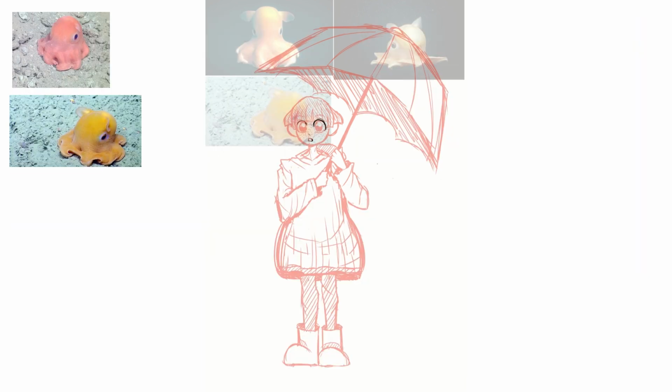So I pondered on where I wanted to go for this design. I did think about the bright colors and the big eyes, but I was a little troubled, just a little bit. But then I realized that the Dumbo octopus actually goes by the name Umbrella Octopus, and I figured out where I wanted to go with this.